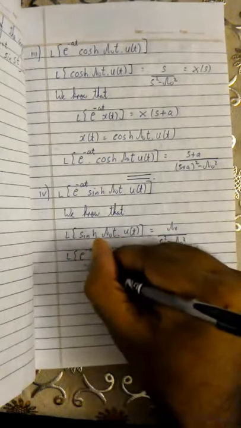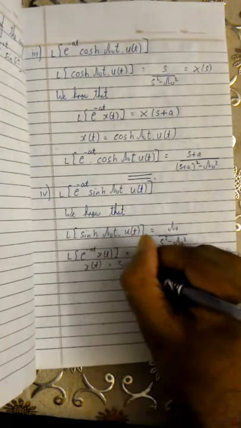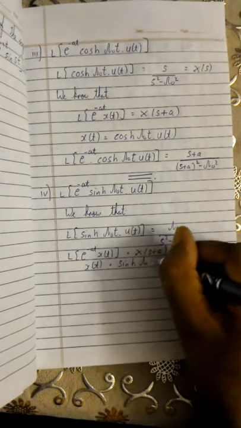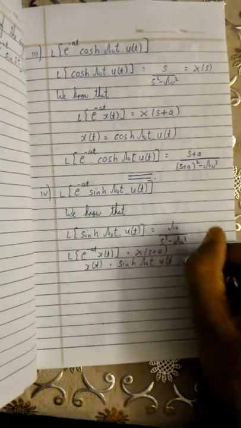And here x of t is nothing but sinh Ω0 t into u of t, right?